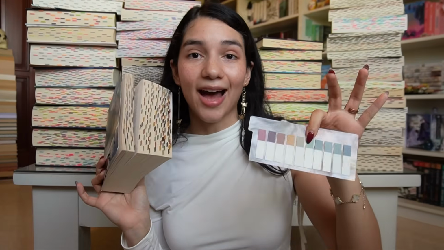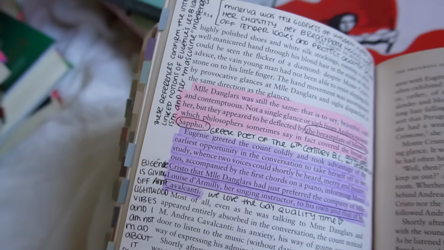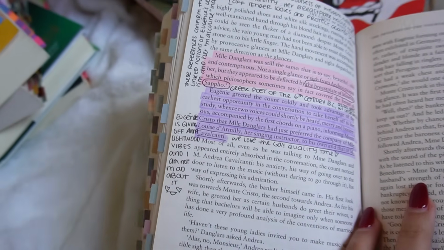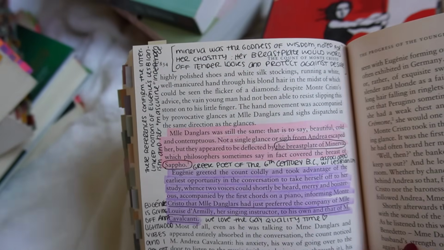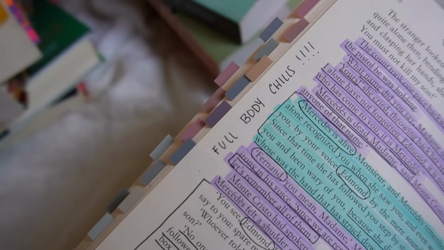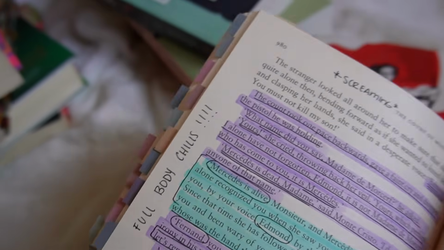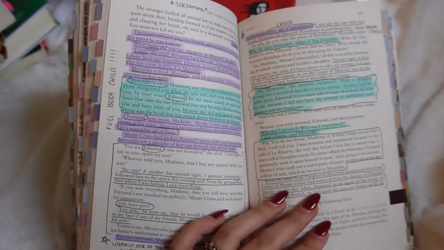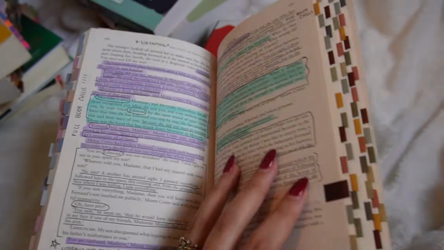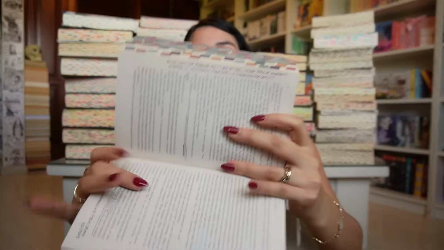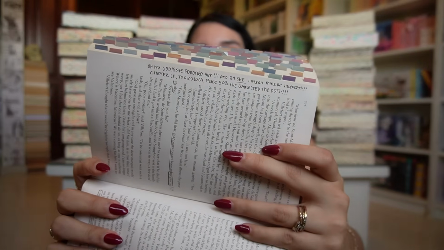It's just a tab. For The Count of Monte Cristo, I didn't use a color system. I just let my annotations run wild. Again, I was annotating anything and everything that caught my whimsy, anything that excited me, made me think, or made me feel. I underlined it and I wrote my opinions on it. I wrote what I was feeling.